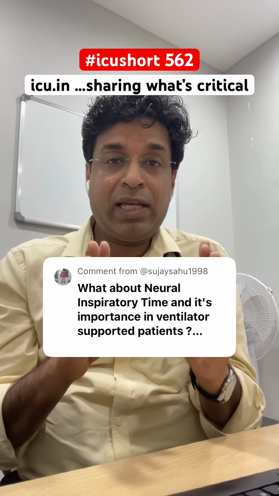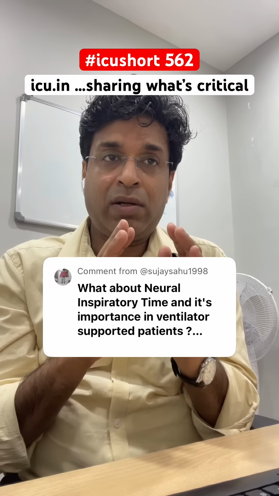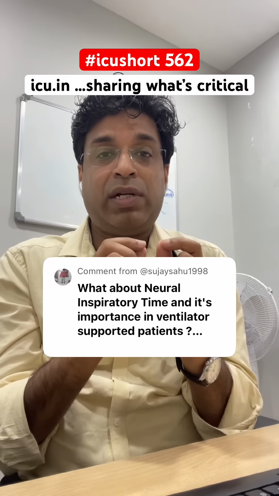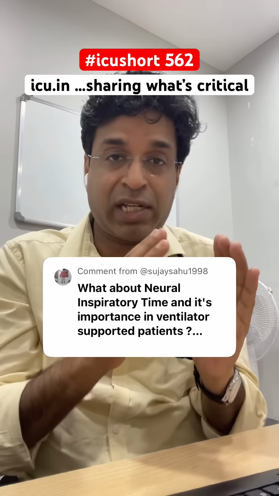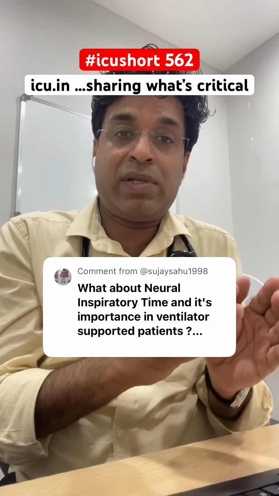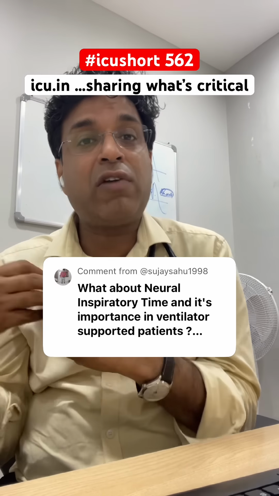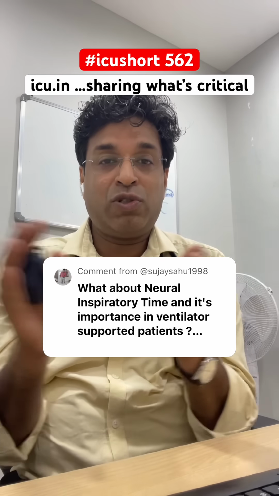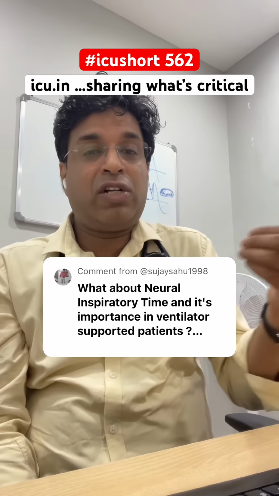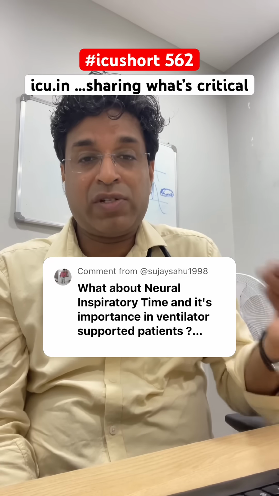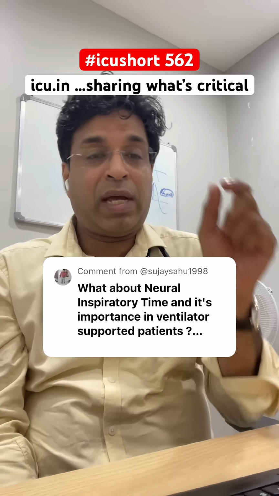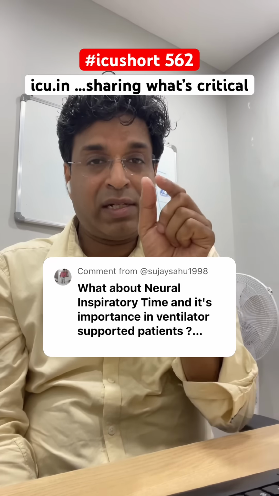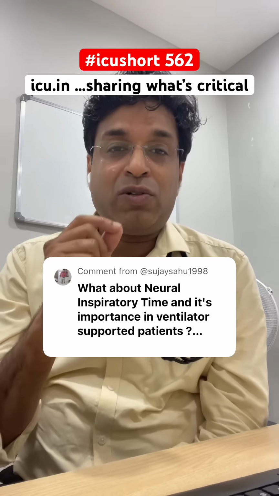So the idea is that the neural inspiratory time is the natural inspiratory time set by the patient's respiratory center in that particular patient, and the mechanical inspiratory time is what we set on the ventilator. So these two should be in sync, and the esophageal probe is something which is used to measure this neural inspiratory time by the electrical activity, EADI, diaphragmatic electrical activity. So do read more about it.